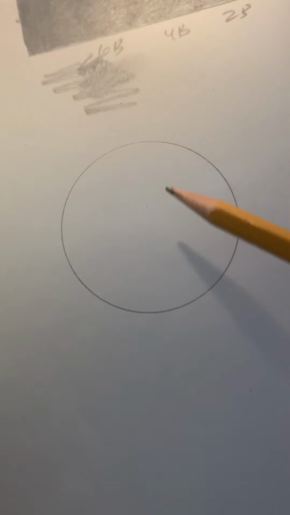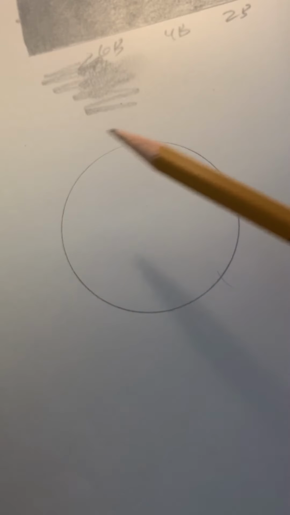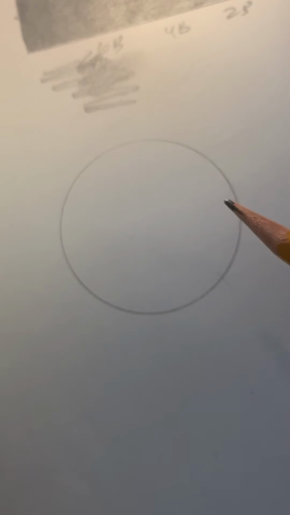Okay, so now that I showed you how to do a simple value scale doing the tonal gradation, I'm going to show you how to do a sphere. Same thing, except now our gradations are going to go in this circular form. We're trying to transform a shape, a circle, into a sphere, which is a three-dimensional object. So how can we create the illusion of form on a two-dimensional flat surface?